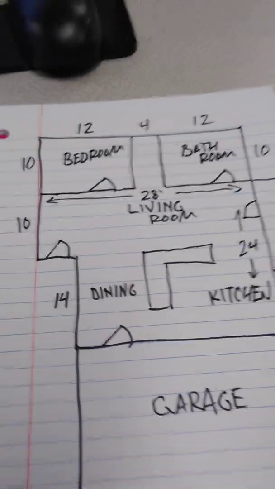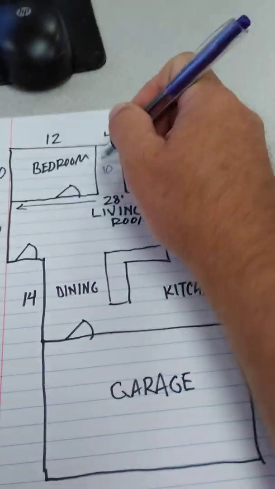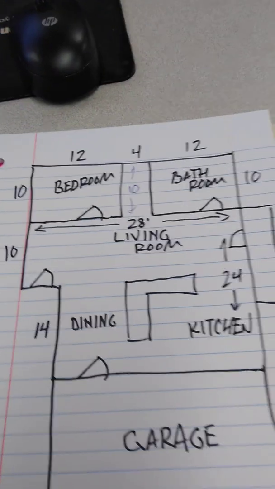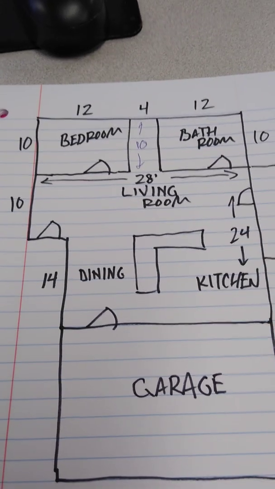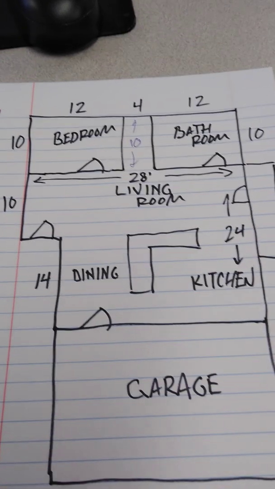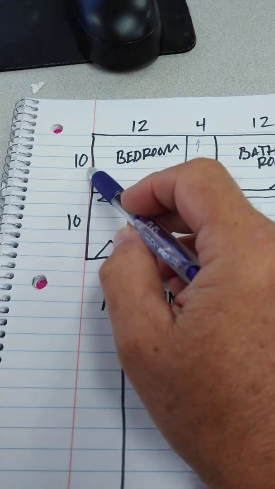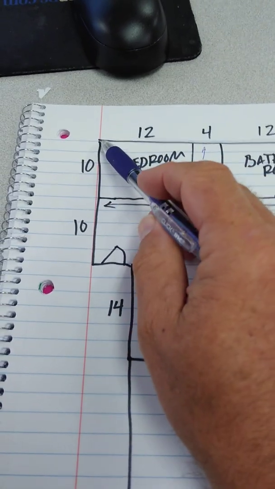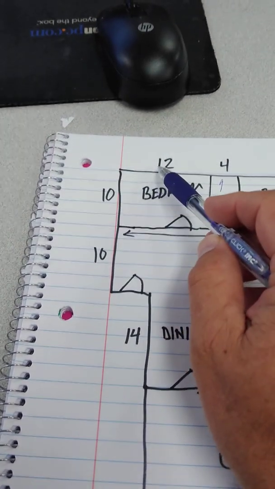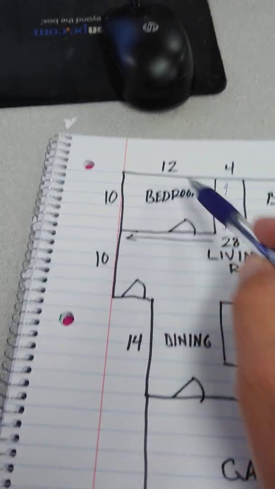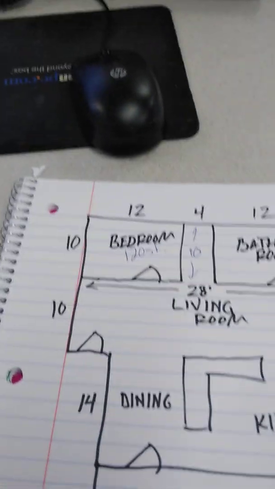I tried to throw some numbers on there that looked fairly realistic, believable. So square footage is just really a formula of width times depth. If you've got a room that is 10 feet deep and 12 feet wide, and it's a rectangle, all you have to do is multiply 10 times 12, which is 120. So this bedroom is 120 square feet, right?